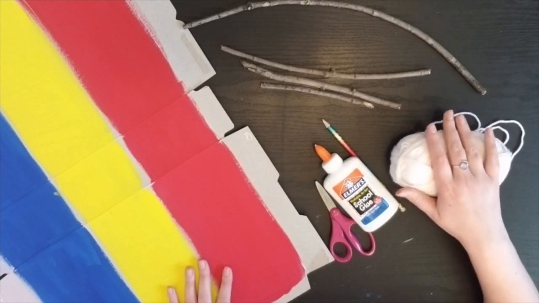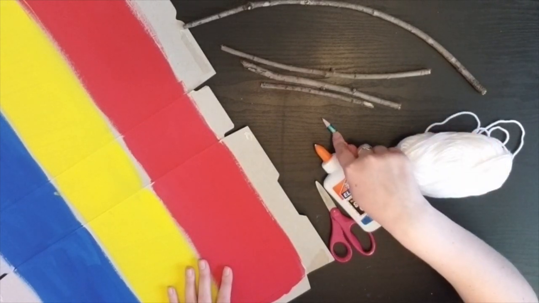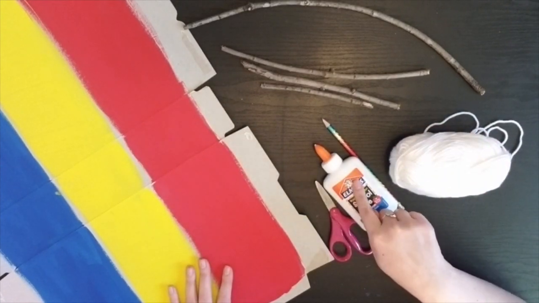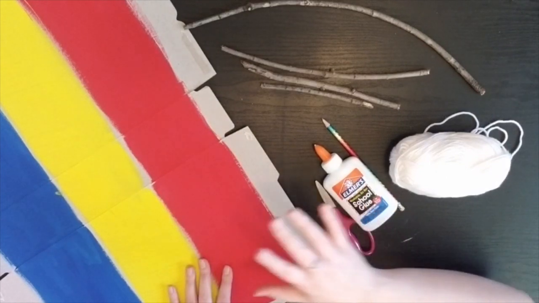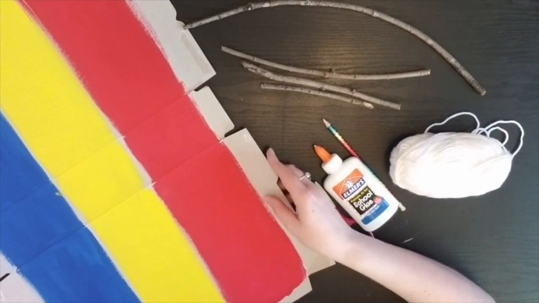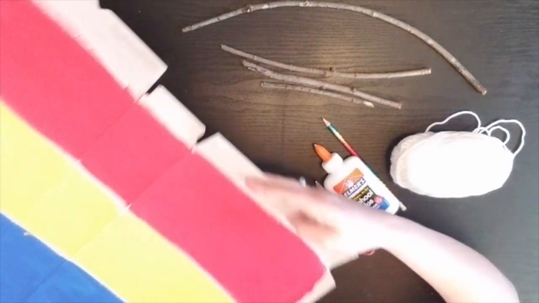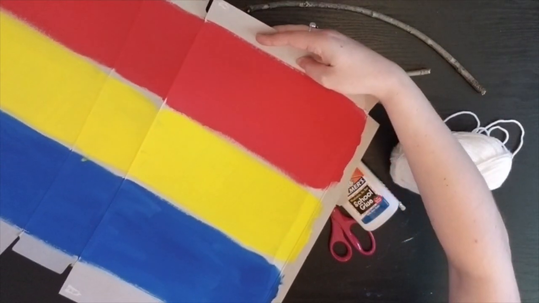Now, if you don't have string, another great alternative is dental floss. Then, we're also going to need a pencil and some scissors. You might want glue, but you don't necessarily have to have glue. And we're going to need either some colored paper, or here's some cardboard that I'm using from a cereal box. And I went ahead and I painted 3 colors on it and let it dry.